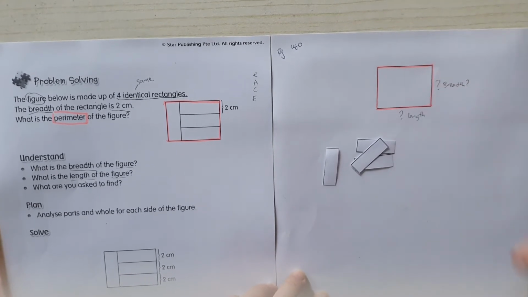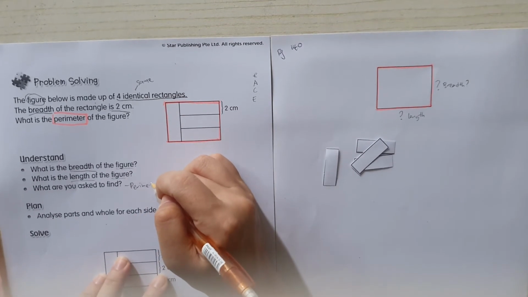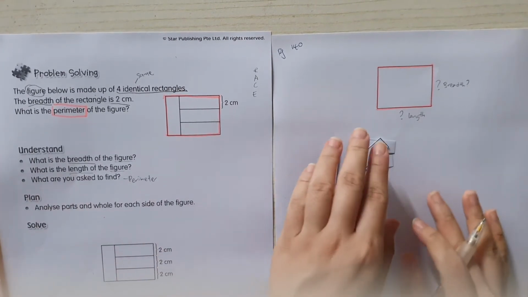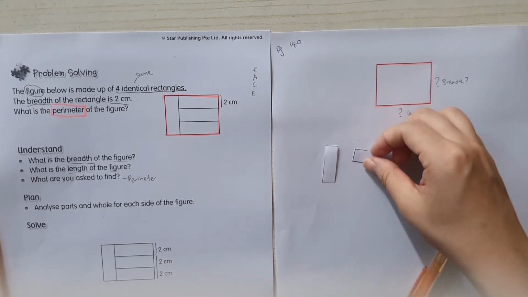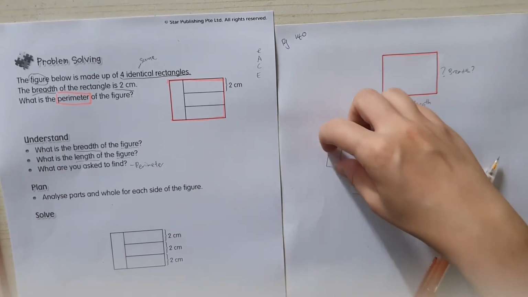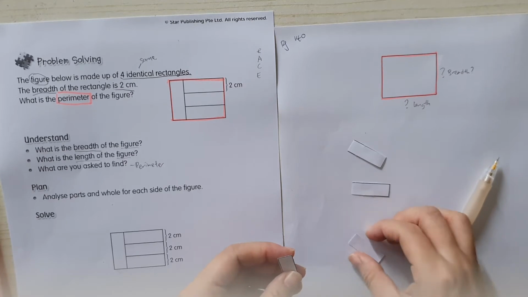So I need to find these two measurements. And eventually I'm asked to find the perimeter. Okay, so this is helping you to understand what the question is asking about. So it asks you to analyze the parts and whole for each side of the figure, the length and the breadth. So looking at what I've cut out here.